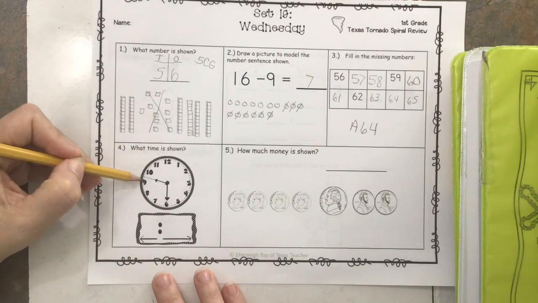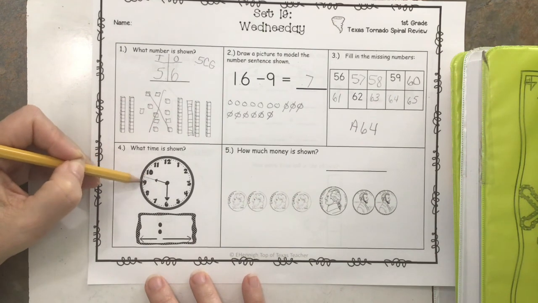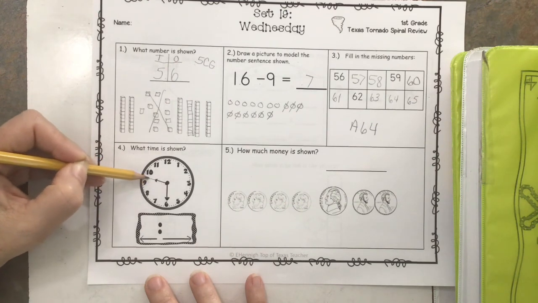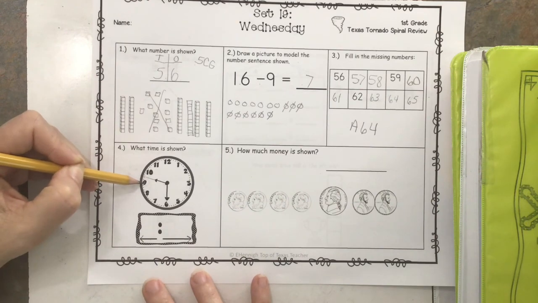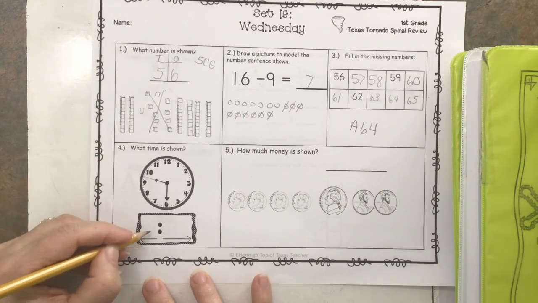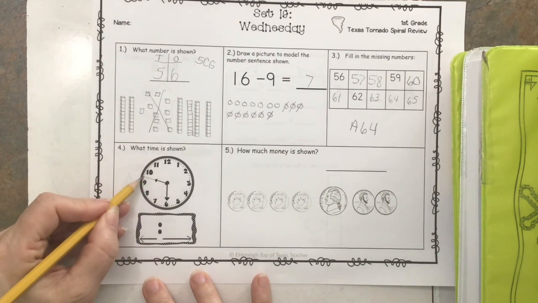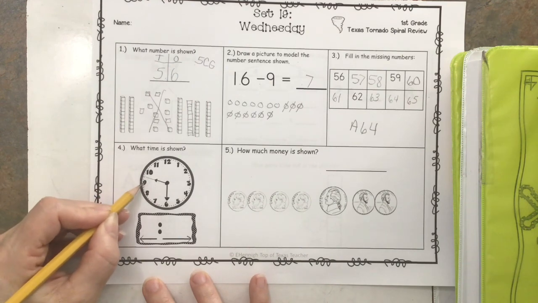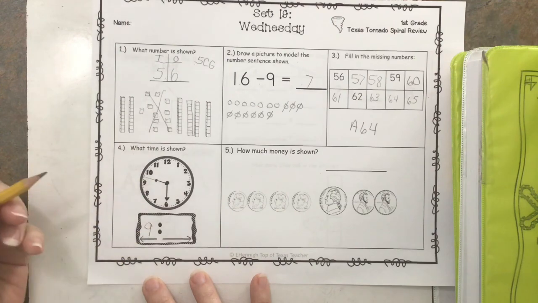The little hand is between the 9 and the 10. When little hands are between, we always fall back. So we don't go forward, we fall back. We want to fall back and look at the smaller number. So that means the little hand is not on the 10 yet. If it's not on the 10 yet, it's still on the 9.